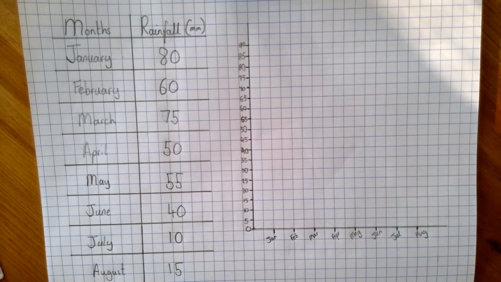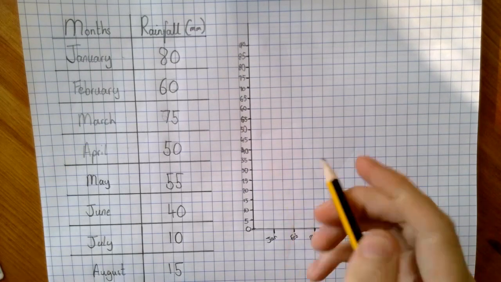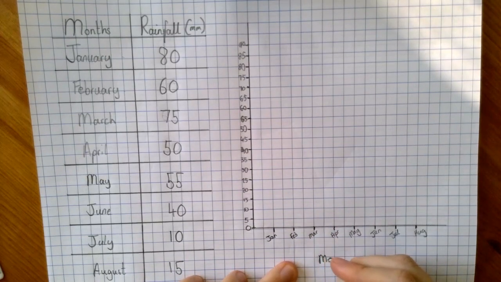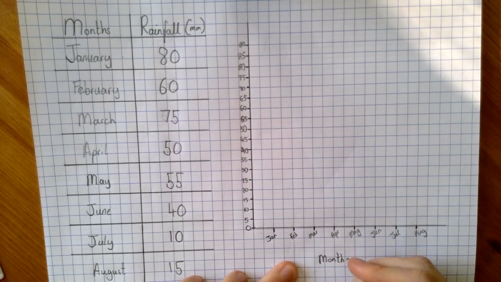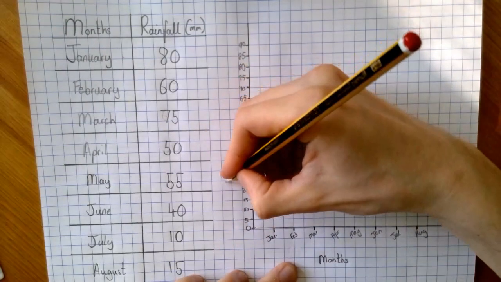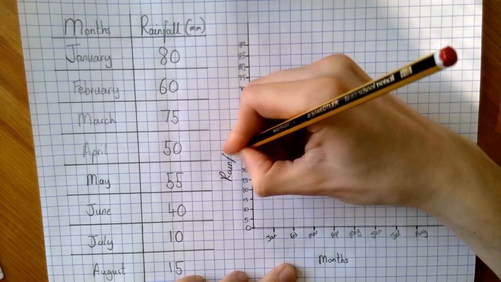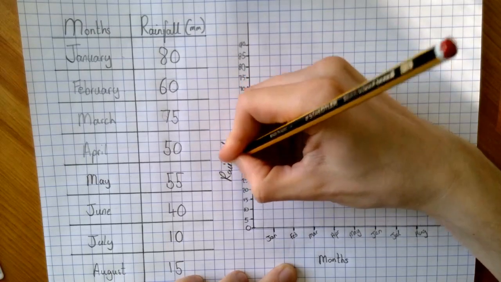So, now the only thing we need to do is put some labels on. So of course at the bottom we've got our months of the year, we've just our months. And then going up the side we've got our rainfall. And it's in millimetres.